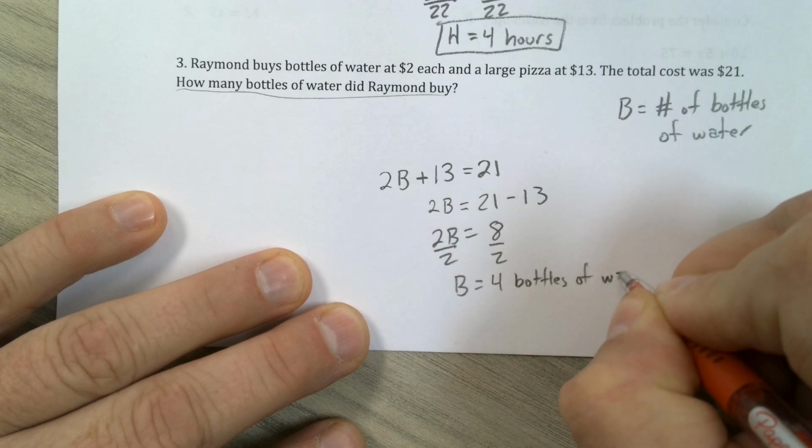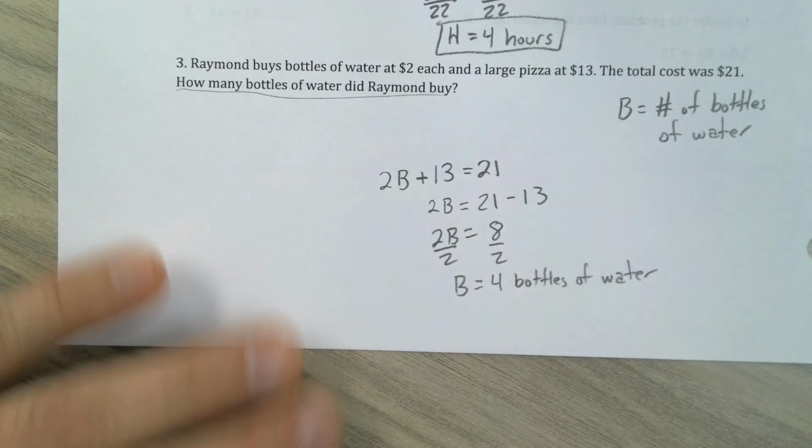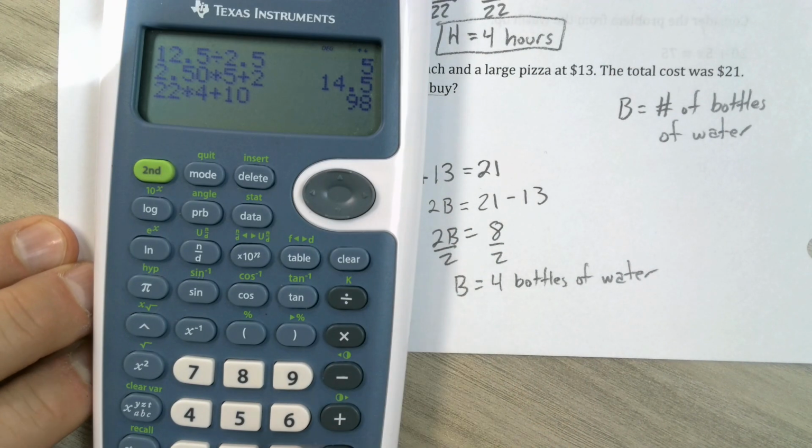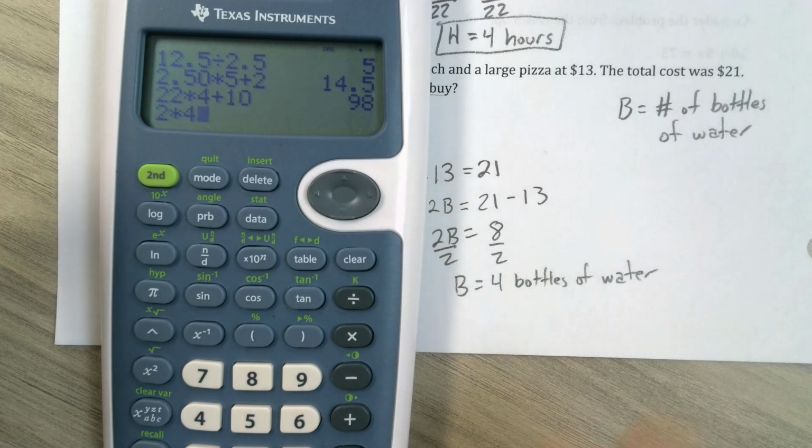That's our answer. And then once again, we can confirm if we do 2 times 4, so that's the total amount we spent on water, plus the $13 pizza is $21. All right, that ends lesson 2.2.